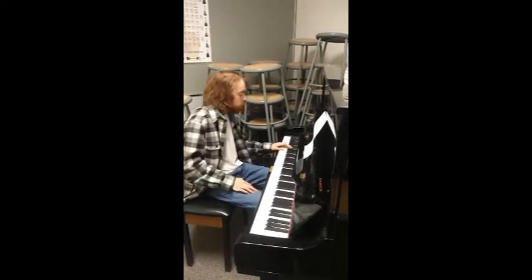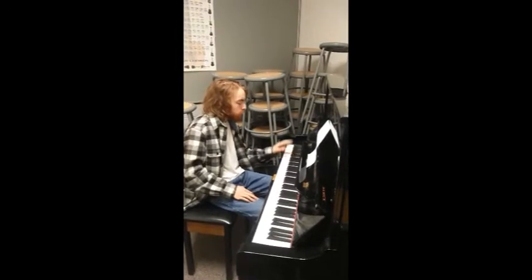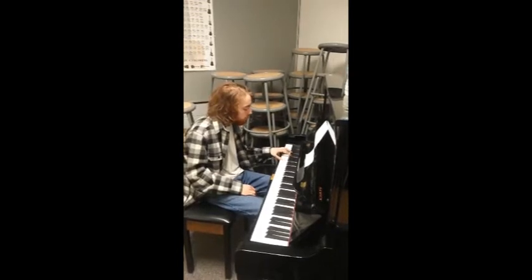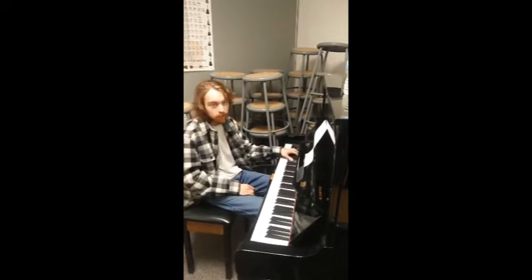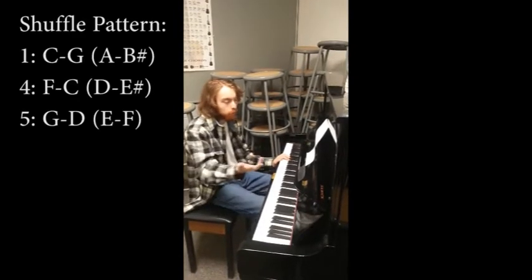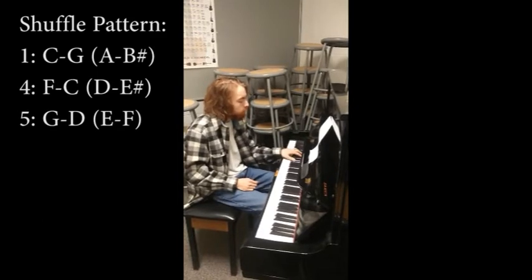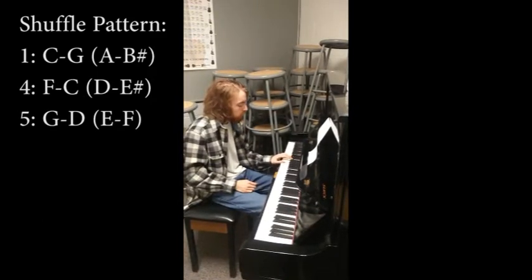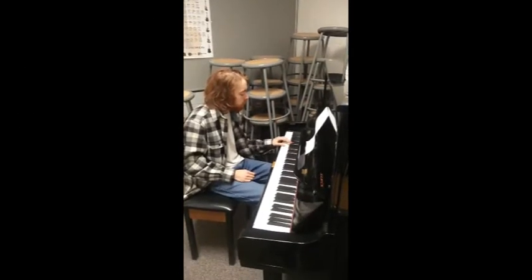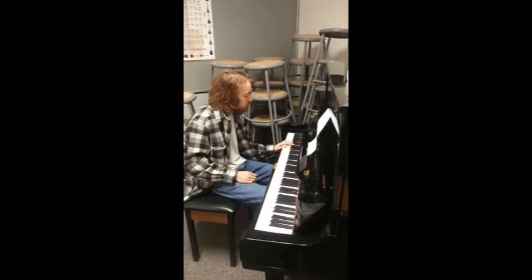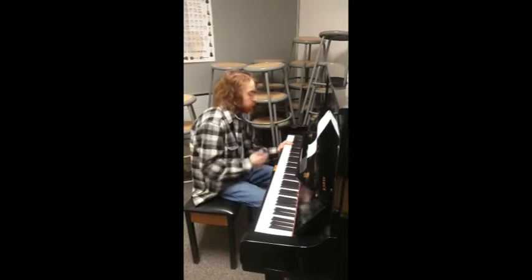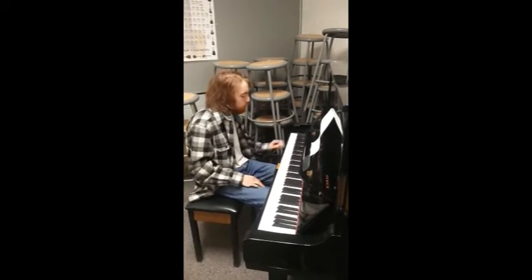So the shuffle pattern is played with our fifth, so we start with our fifth, and then we extend it up one note, and then again, up again. And so we can do that for each one, for 1, for 4, and for 5. So there we have our basic shuffle, and within that shuffle we can play around.